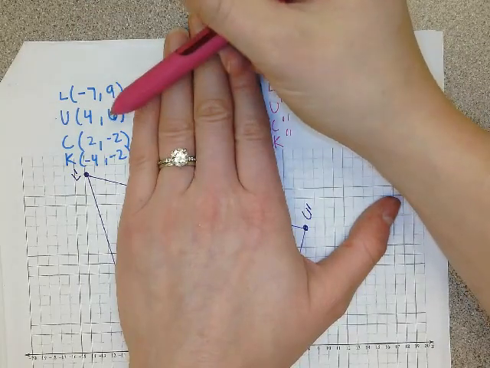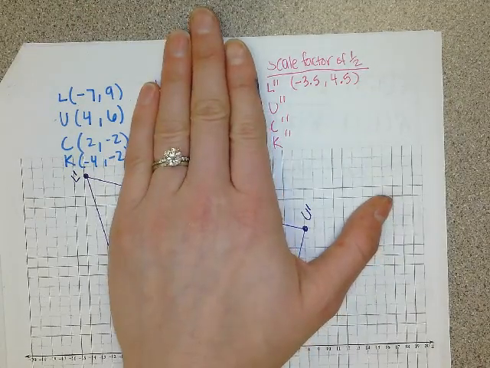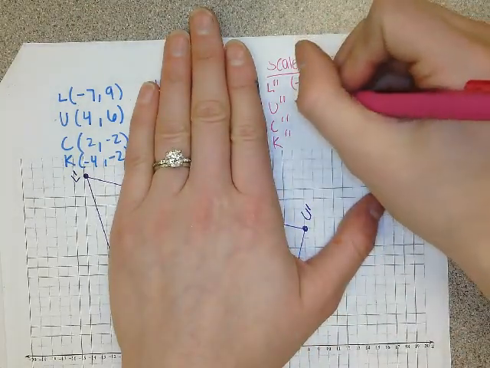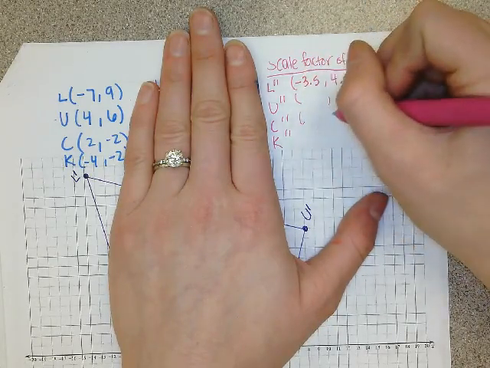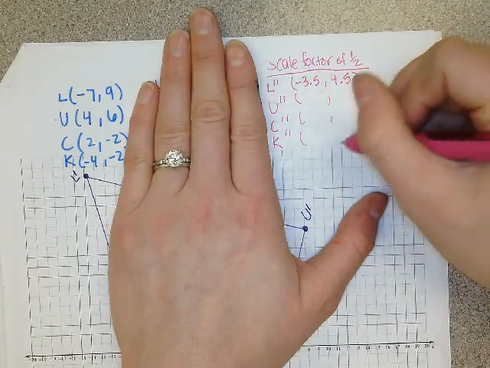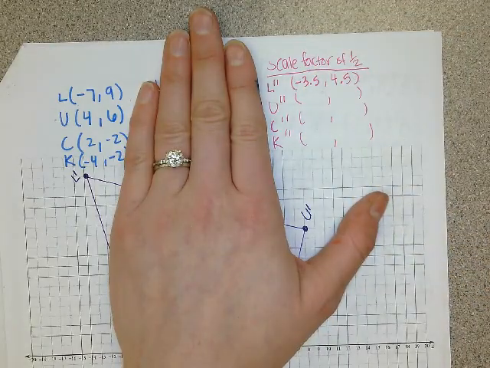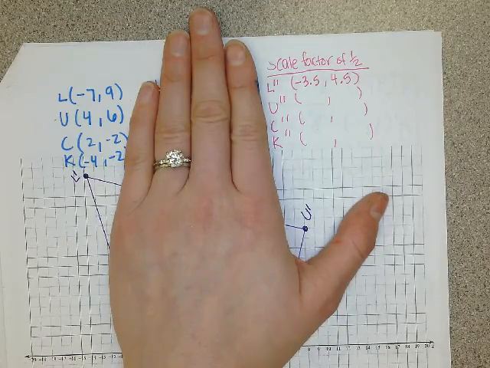All right. I think you can do the rest of them now. So try to find U prime, C prime, and K prime. Double prime, sorry. Just remember, this time we're going to divide by 2. How can it be a point? You just hit in the middle of the one? Uh-huh. Exactly.